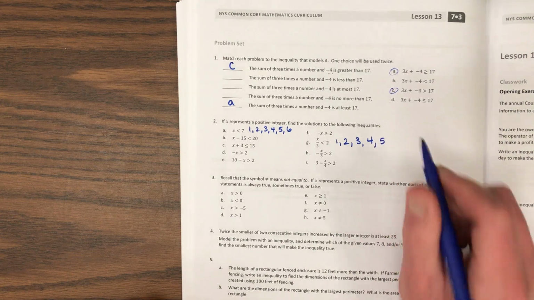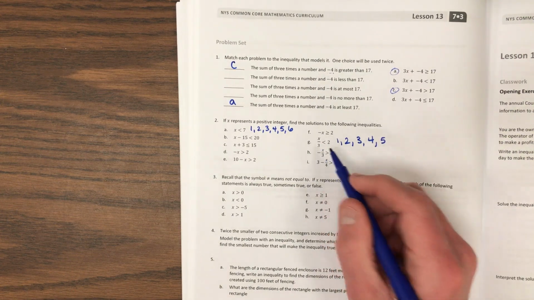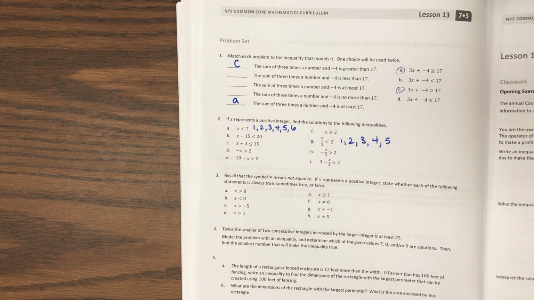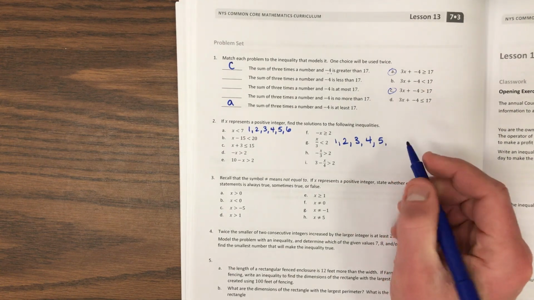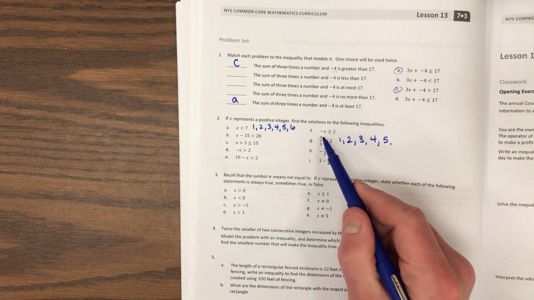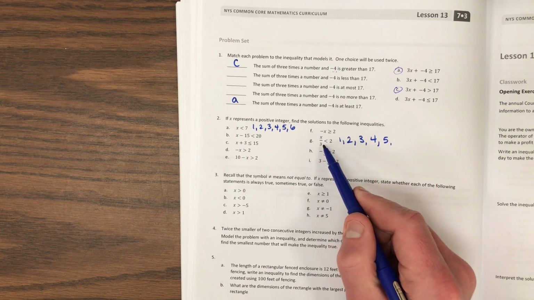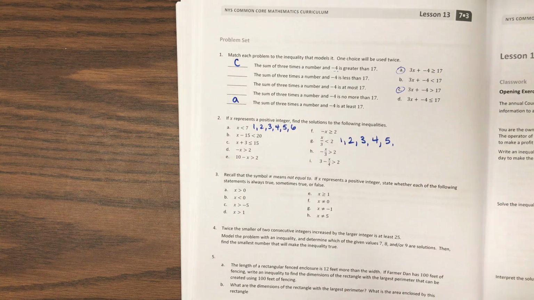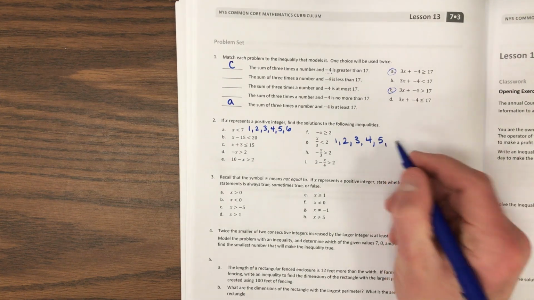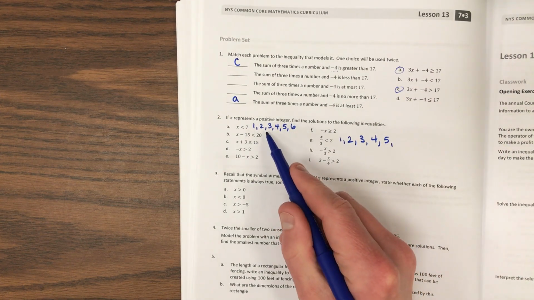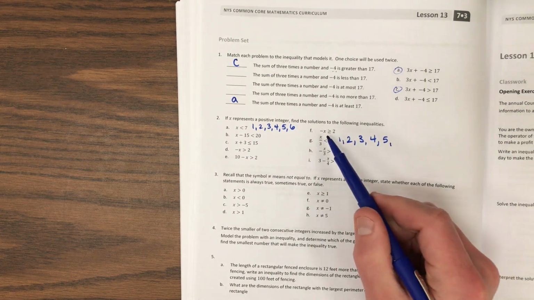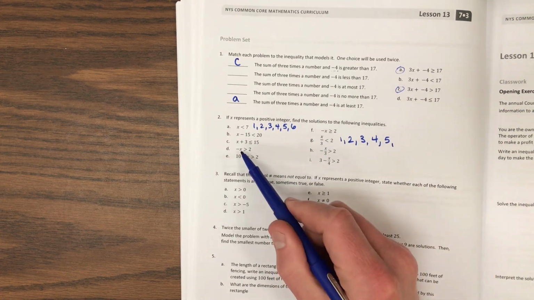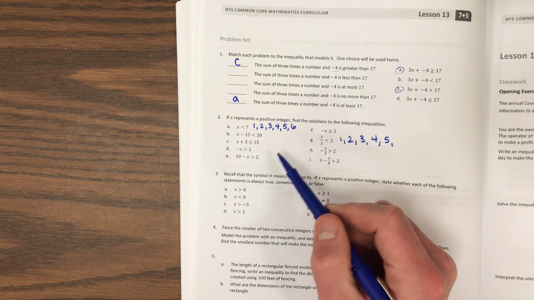And 5 is, let's see here, 5/3. That's still less than 2. That's 1 2/3. I can't write 6 though. If I wrote 6, 6 divided by 3 is 2, and 2 is not less than 2. If it had the little equal bar there, then I could write 6. So on all these, this is what you have to do. You have to figure out which positive integers could satisfy the statement and then actually list them out.